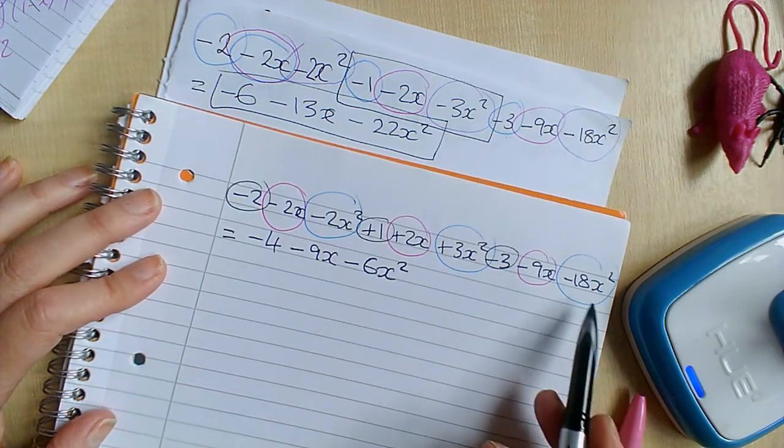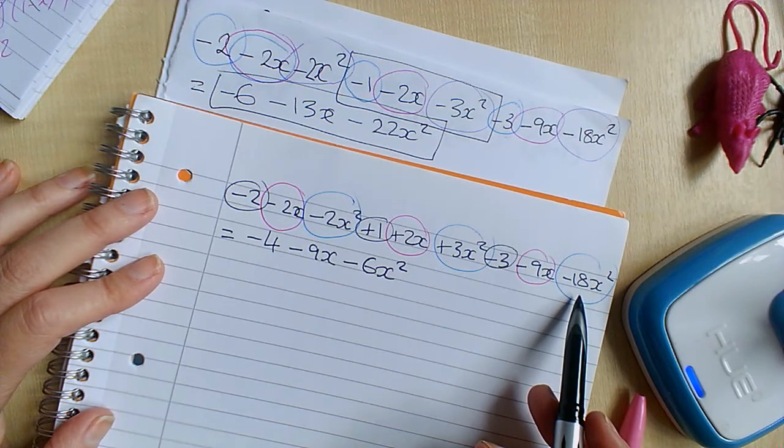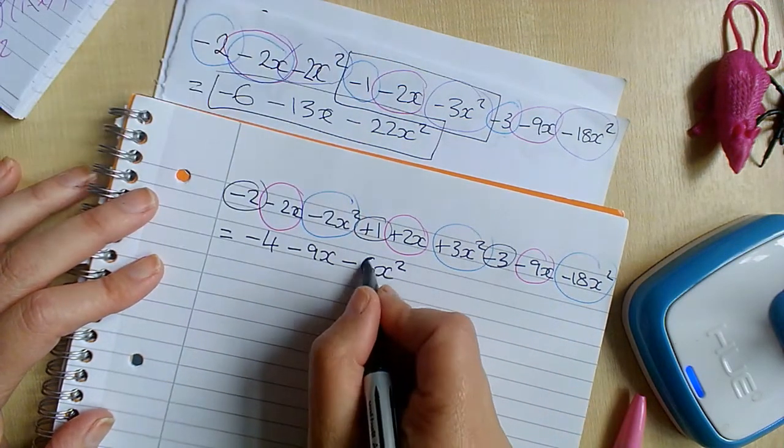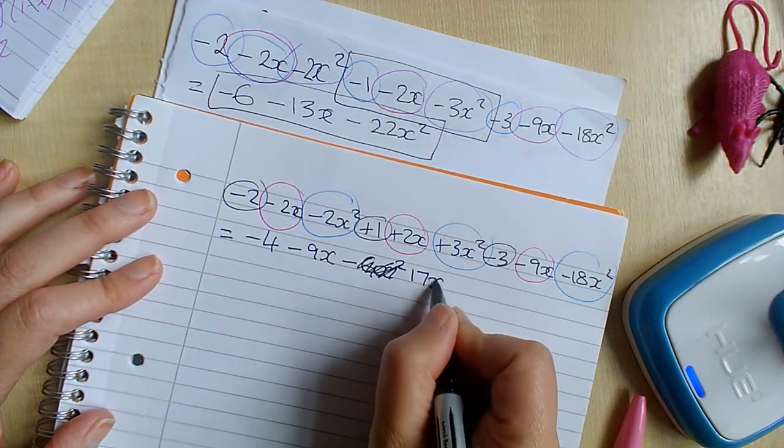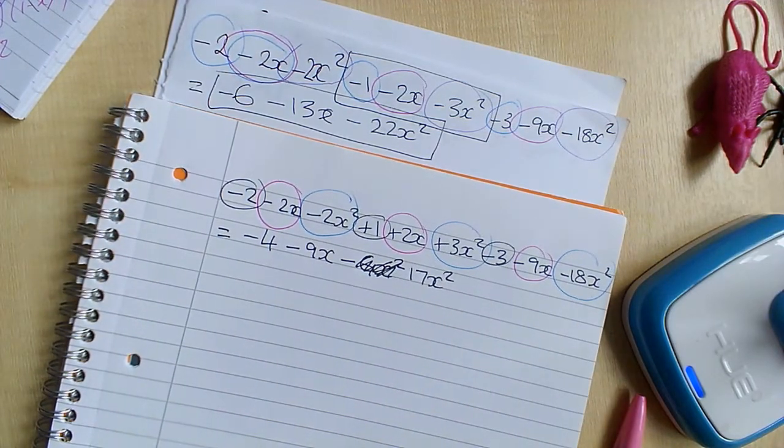Okay, and then the validity. That's not 6, it's 17. Sorry, I may have been reading the question from above.